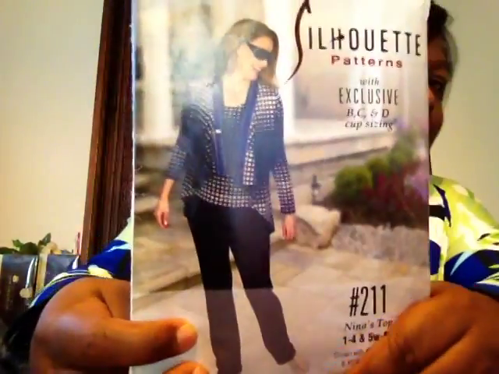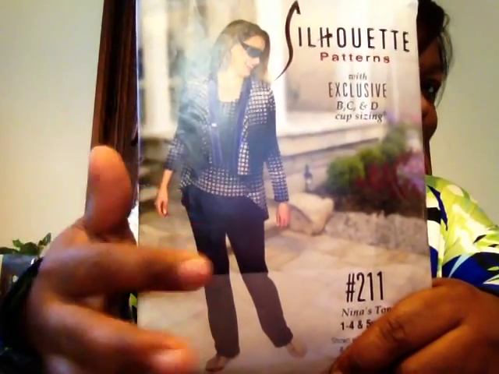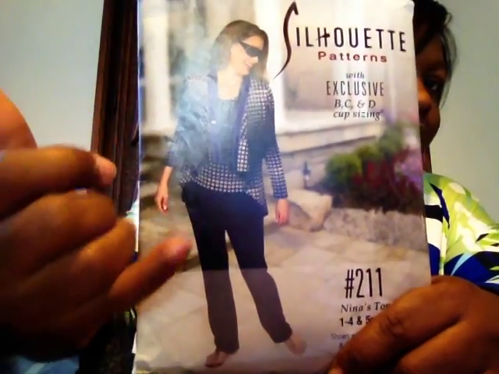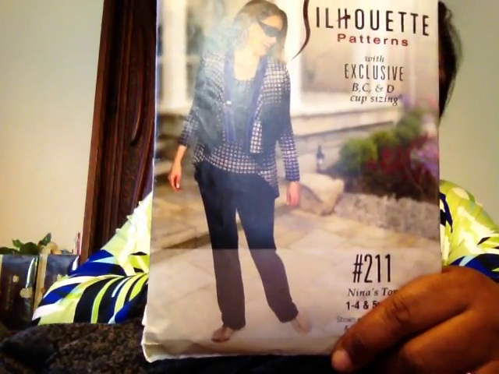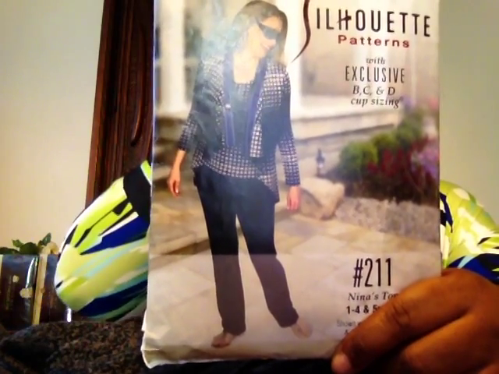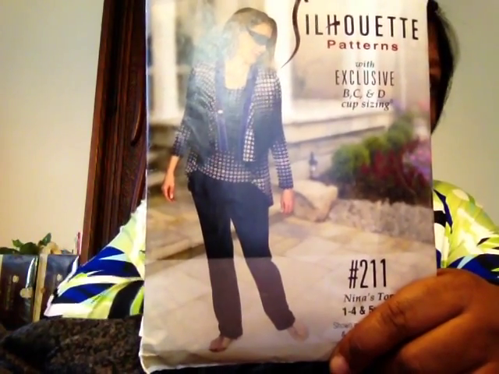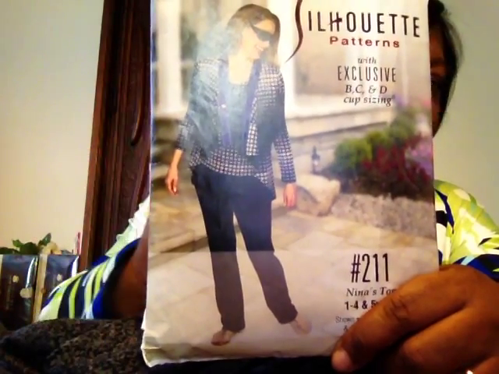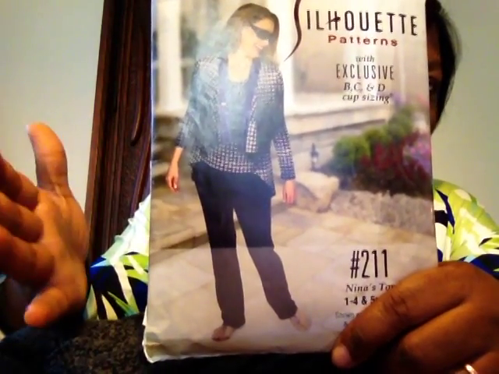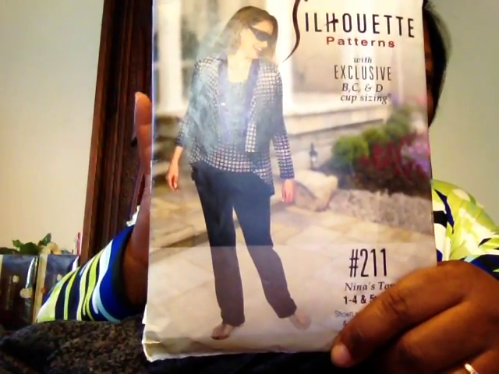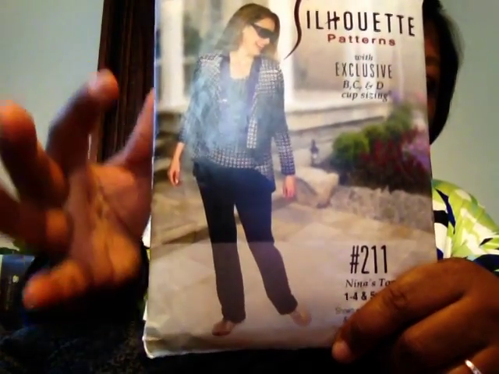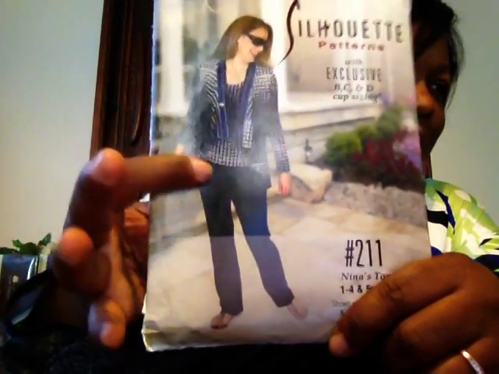Next one is Silhouette Patterns 211, Nina's top. This one I've done a few times, and what I like about this one is the flowiness of it. The tank underneath is a different pattern, so the fabric yardage, the maximum you would need is 3 yards. So I only have 2, so I'd have to lay out my pattern pieces to see how well it would fit. I am kind of not sure if I want to do this one, but it is a strong contender.